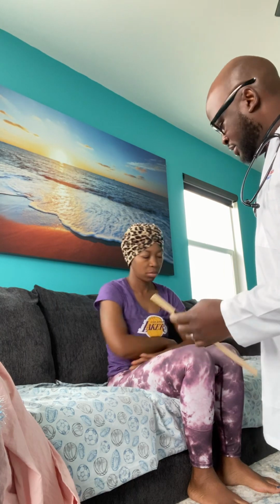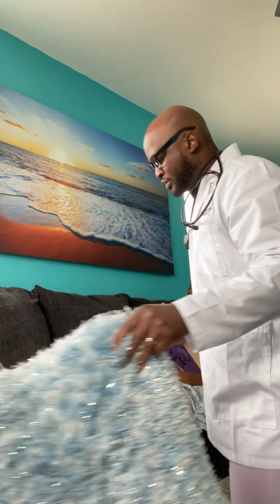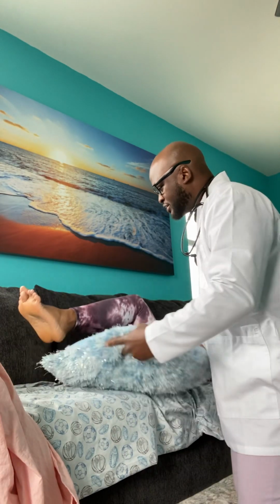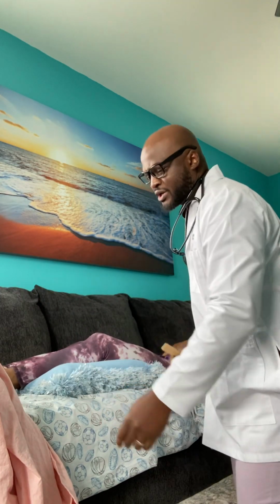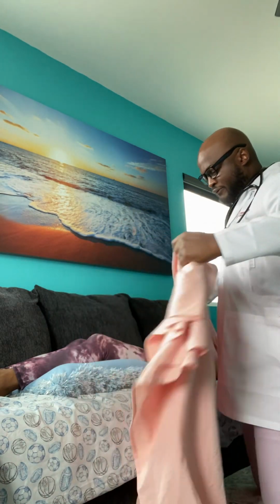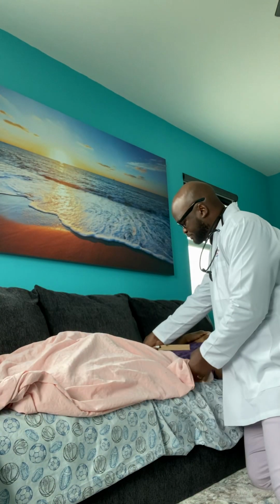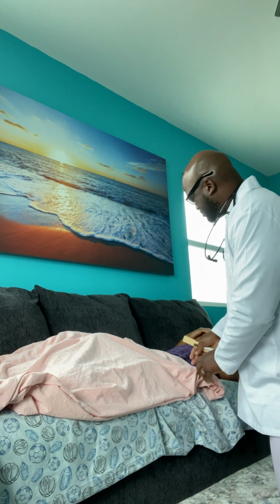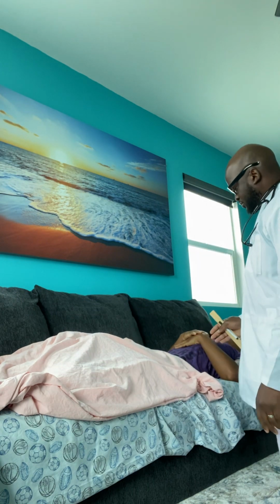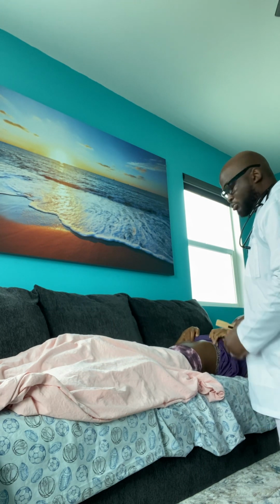So this is an exam for the abdominal contour, and I'm going to ask my patient to lay supine. We'll place the pillow under her knees to relax those abdominal muscles during the exam, and then I'll provide a drape for privacy because we're going to expose the umbilicus and the pubic symphysis, and I'll ask my patient to raise her shirt to the clavicle borders.